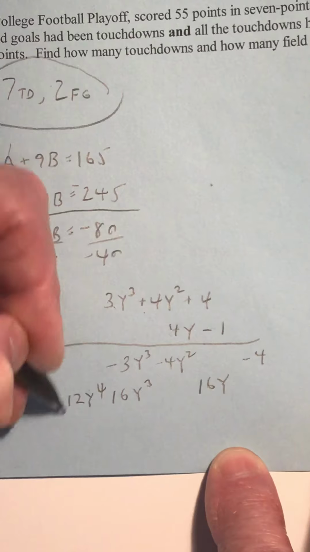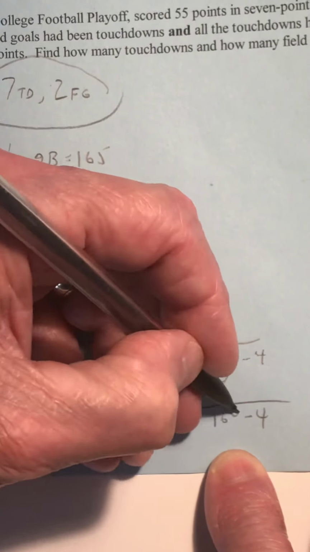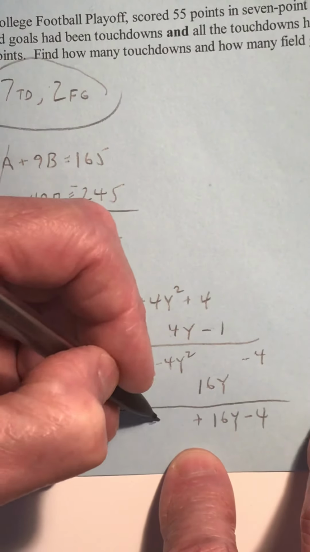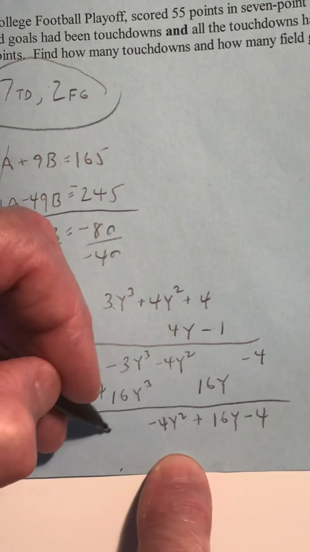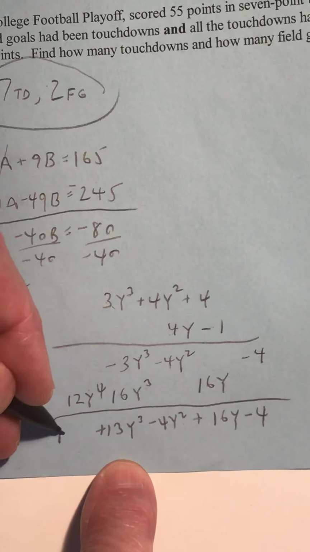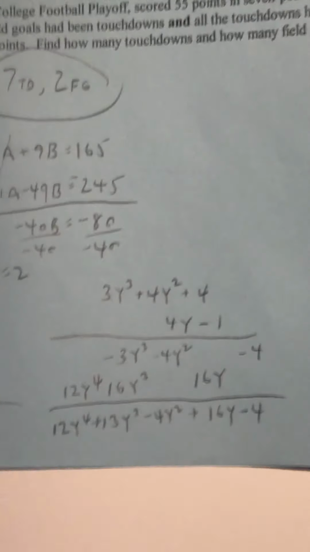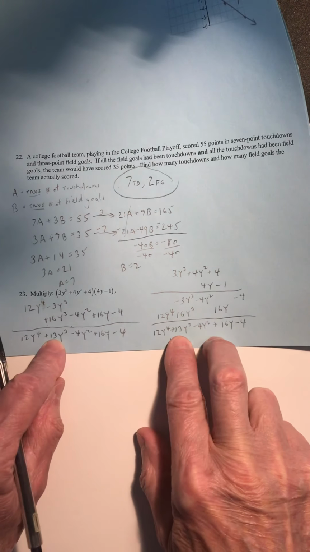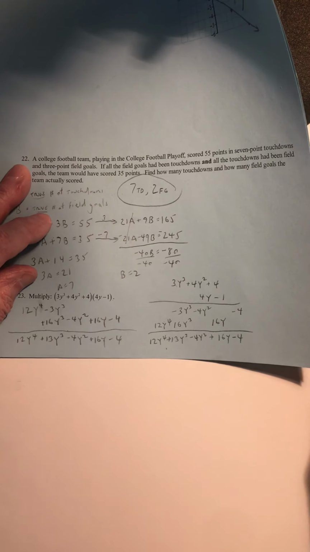And now we're ready to add the columns, -4 and nothing, 16y and nothing, and that's a positive, so we put a plus sign, and minus 4y squared, and -3 and 16, that's plus 13y to the third, and at the front, 12y to the fourth. So if you compare the two answers, 12 plus 13 minus 4 plus 16, they do match. And that's the end of page 6.